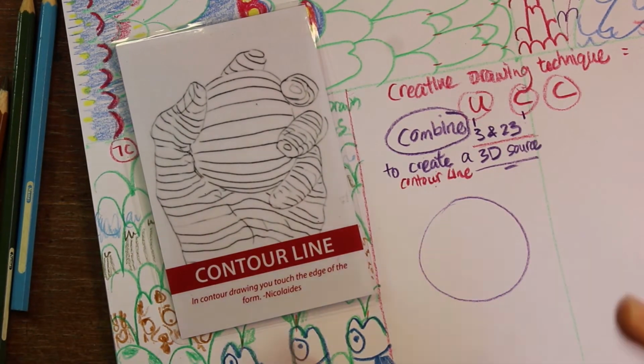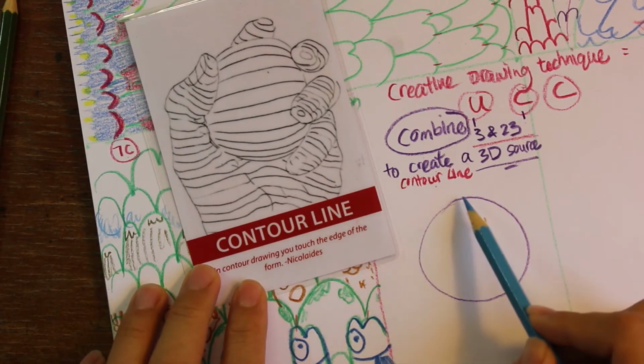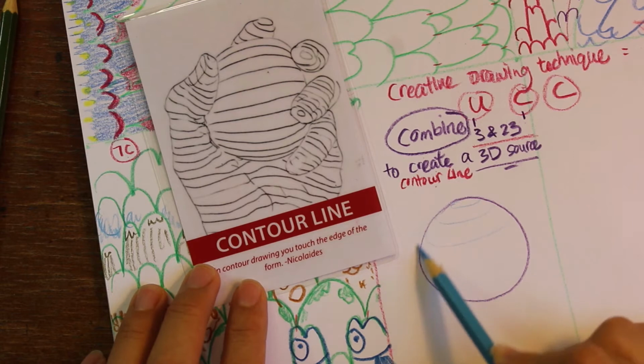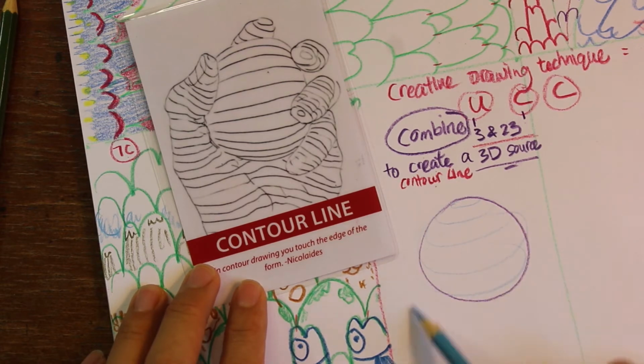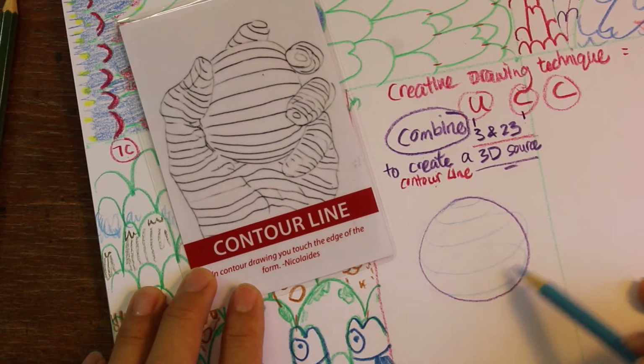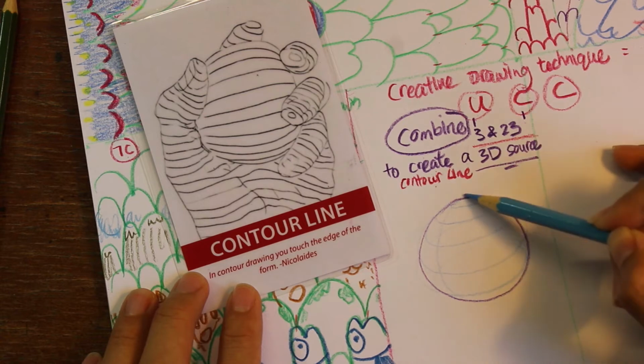Okay, I will show you an example of how we're going to do it. First, you can do a guideline for yourself. Contour line, maybe you can do something like this. So you have your guideline of the contour line for this sphere.